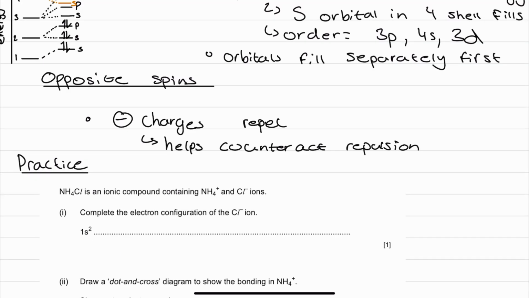Now, opposite spins. Why is it so important that these electrons have opposite spins? Or why does it even happen to begin with? Well, we know that electrons have negative charges, and negative charges repel, meaning that these opposite spins help to counteract the repulsion of the negative charges of the electrons.